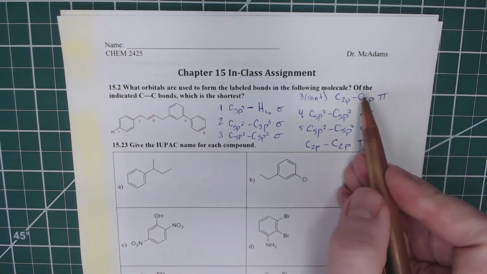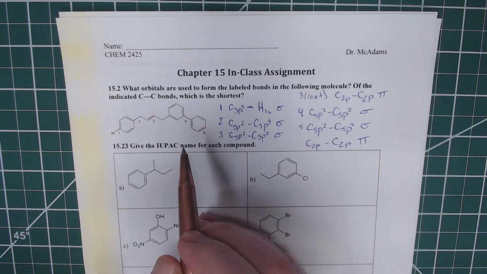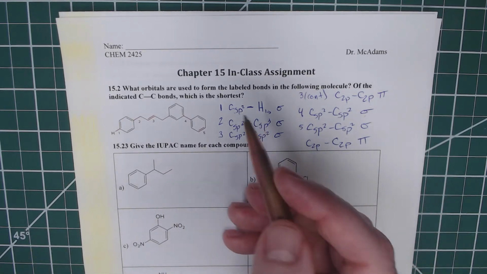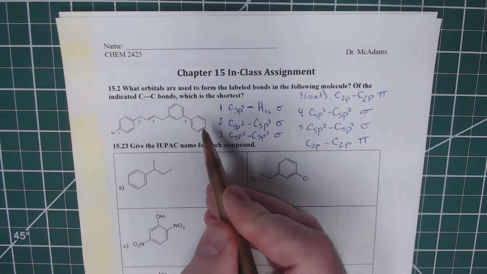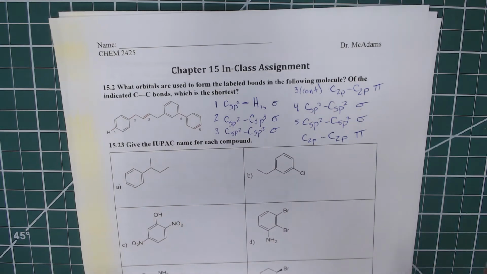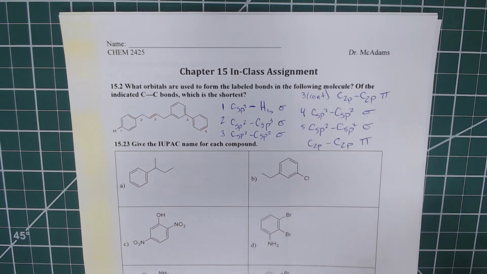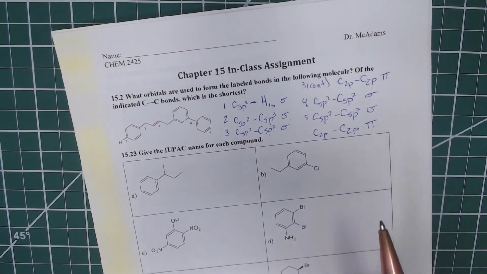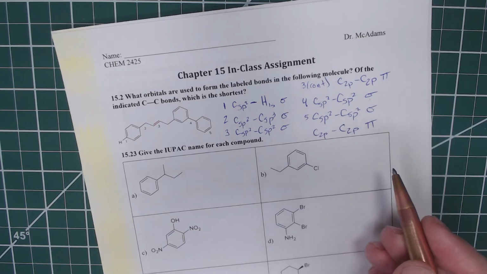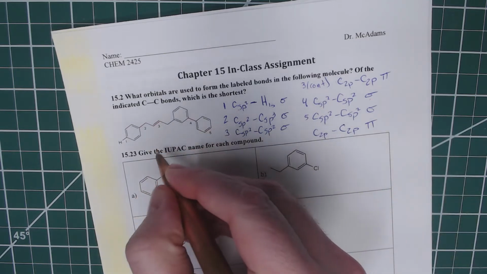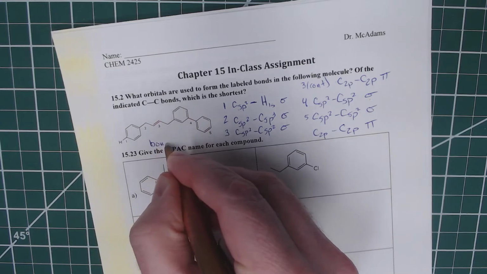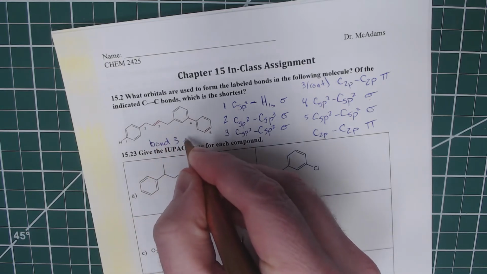Now, the other part of this question, of the indicated carbon-carbon bonds, which is the shortest? Between carbon bonds 2, 3, 4, and 5, which one is going to be the shortest? Well, the one that is a true carbon-carbon double bond will be the shortest. So bond 3 will be the shortest. Our bond 3 is our shortest.